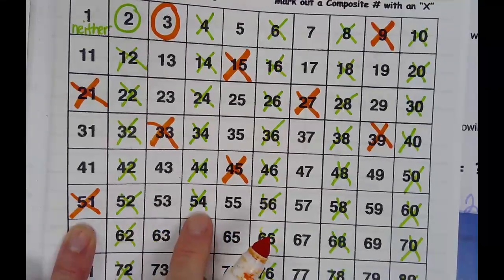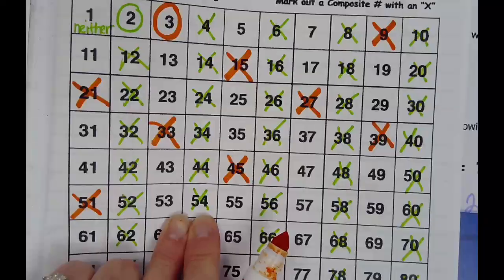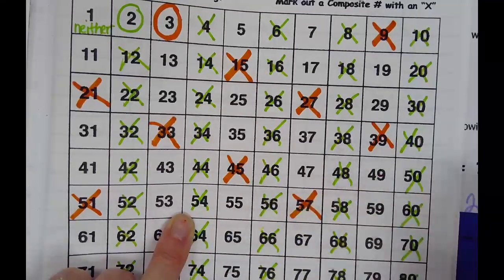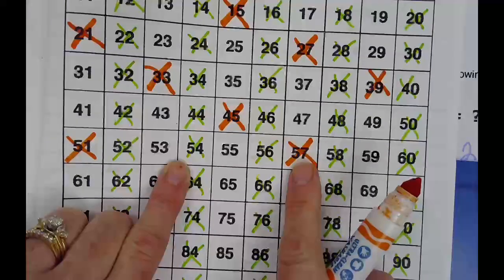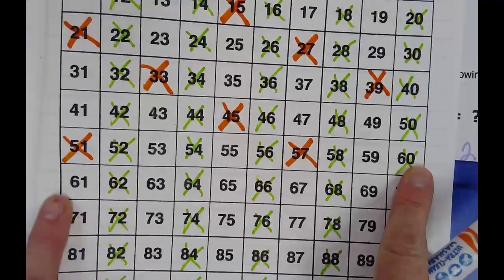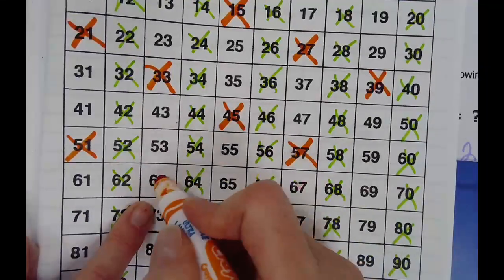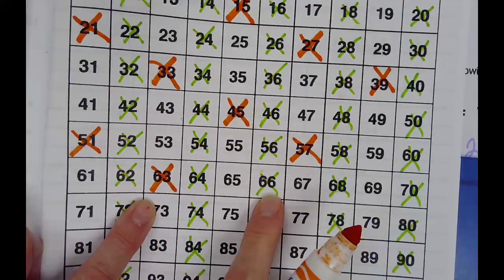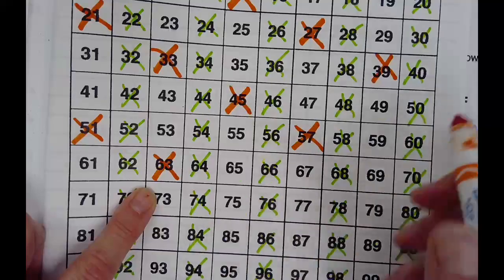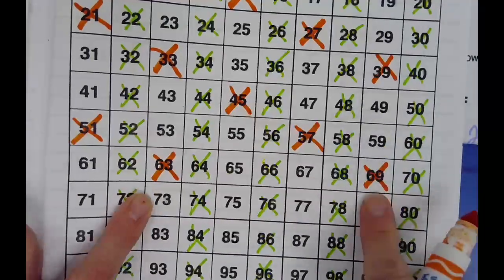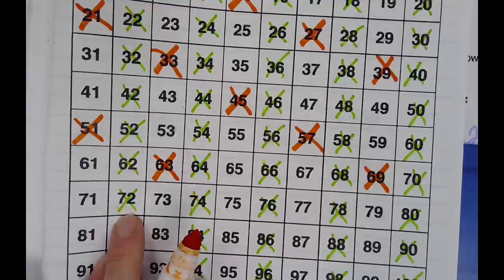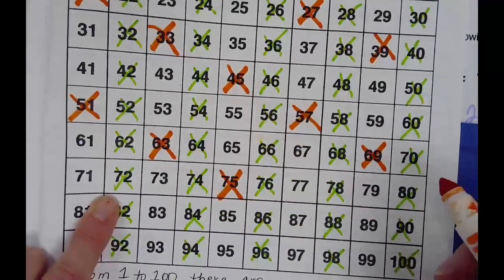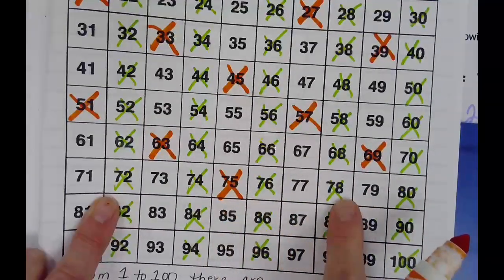1, 2, 3. You've got to count 3 and then mark. After 54, 57. Mark out 57. After 57, after 60, 63. After 63, already marked out. After 66, make sure you mark out 69. After 69, already marked out. After 72, make sure you mark it out. After 75, already marked out.